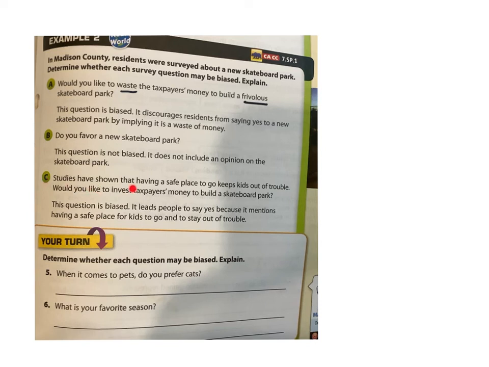Here's another. Studies have shown that having a safe place to go keeps kids out of trouble. Would you like to invest taxpayer money to build a skateboard park? So they're implying that it's a safe place, that kids are out of trouble. And I mean, maybe that's the case and maybe not. But that now has put into the person's mind a more positive spin on it. So this one is biased. It leads people to say yes because it mentions having a safe place for kids to go and stay out of trouble. So the best one that's non-biased would be this one. Do you favor a new skateboard park? Yes or no, without leading you to an answer one way or the other.